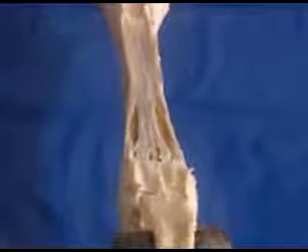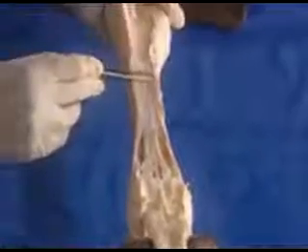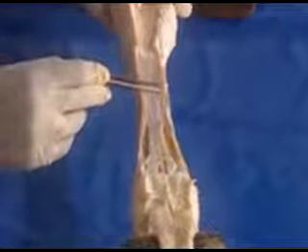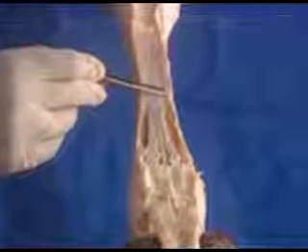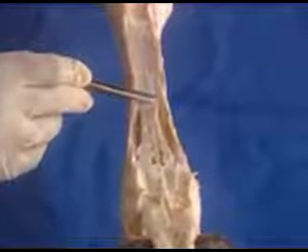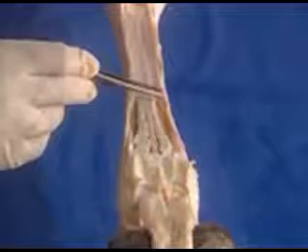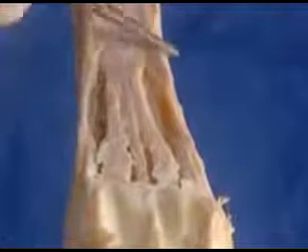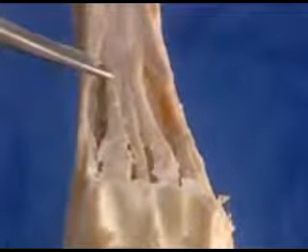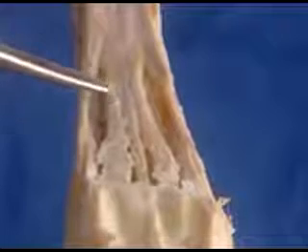Cut and reflect the superficial part downward. This is the deep muscular part of the suspensory ligament. This divides into 6 slips which are in 3 pairs. These two are the abaxial slips. These two are the middle slips.